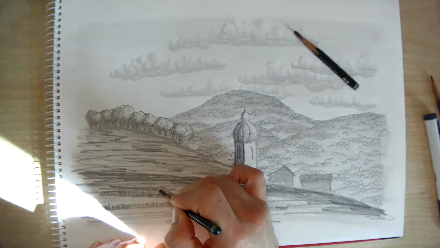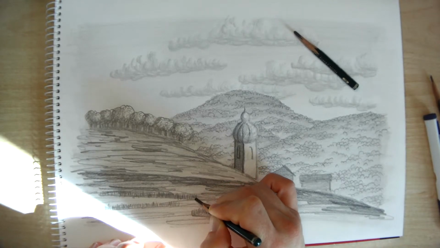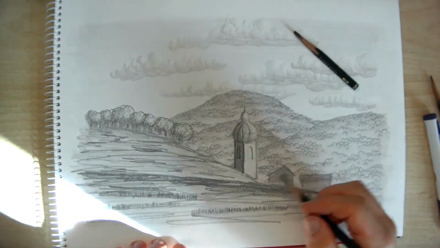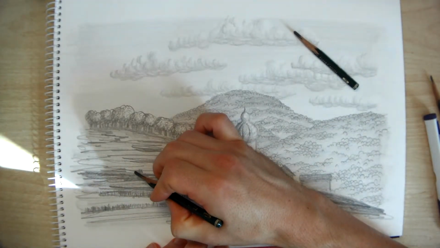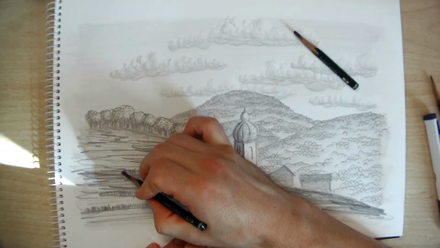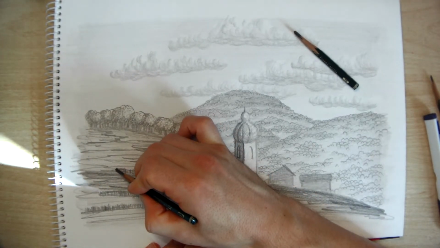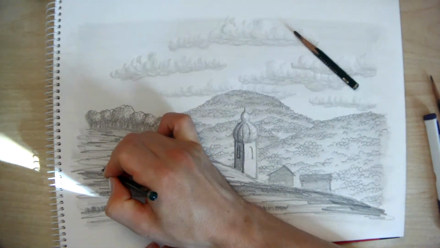So yeah, I'm almost just going up and down, zigzagging right here. Maybe at the edge of the area, you can see the blades of grass sticking out against the midground. So we see them up here.